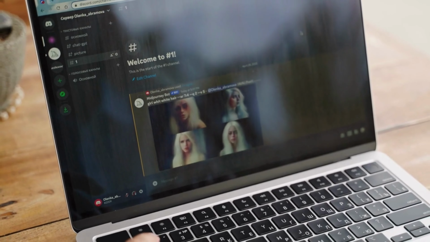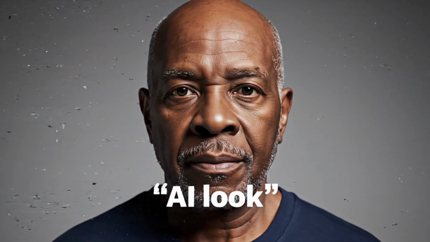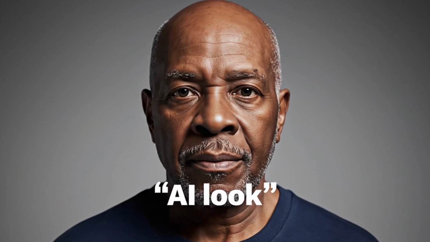Real-world physics and lighting. The lighting, shadows, reflections, and depth perception in generated images look genuinely photorealistic. That AI look, where things feel off, is dramatically reduced.